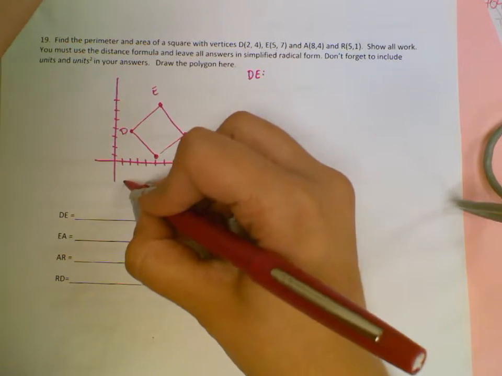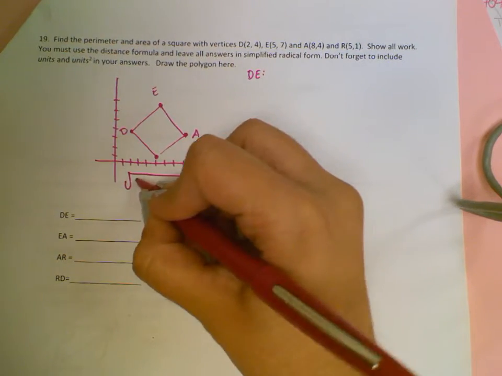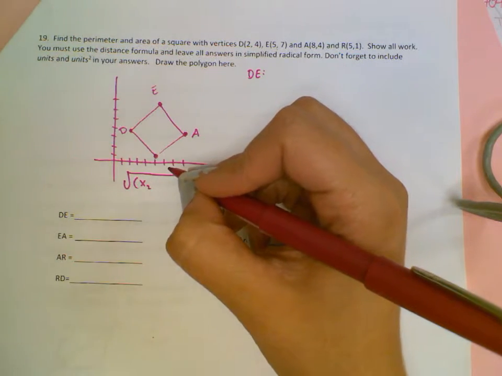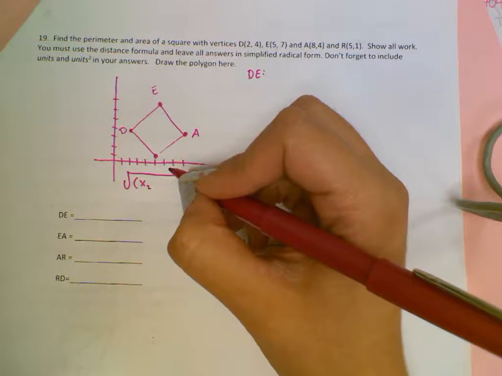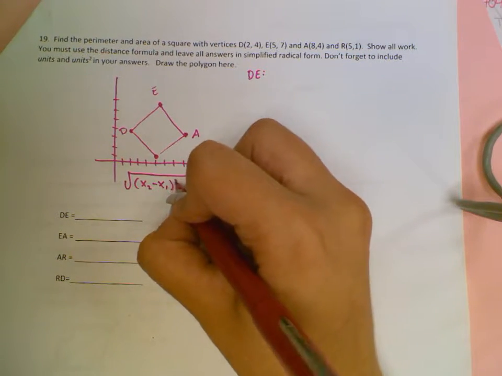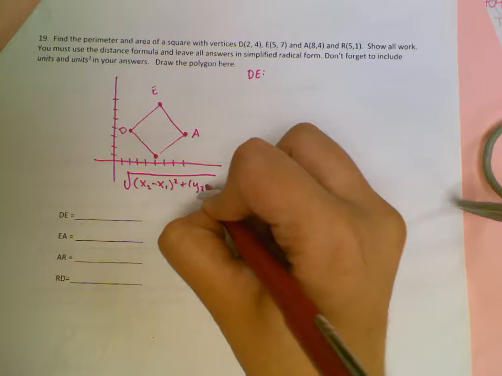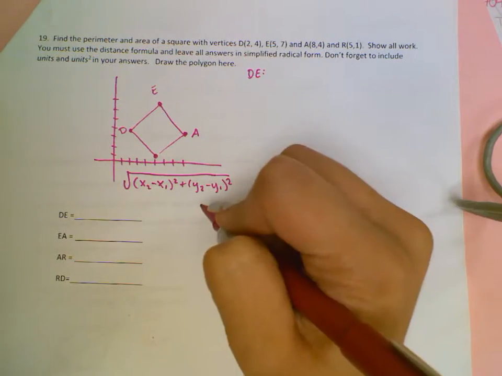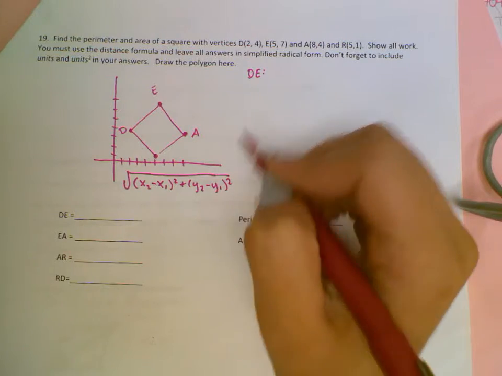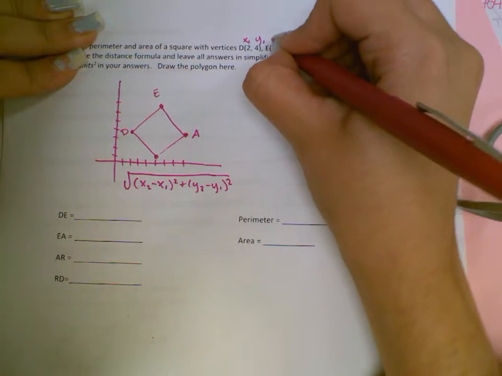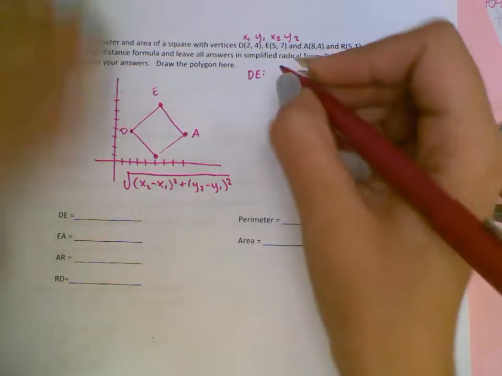The distance formula is given to you on the exam on the blue formula sheet, so you just need to know how to use it. The midpoint formula is not given to you, so you need to make sure you know that one. This is the distance formula right here. I'm going to say D is x1, y1, and E is x2, y2.